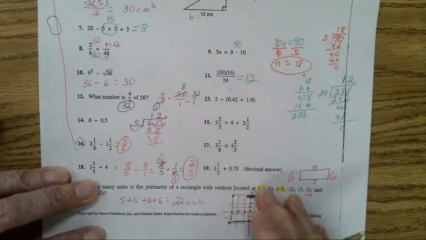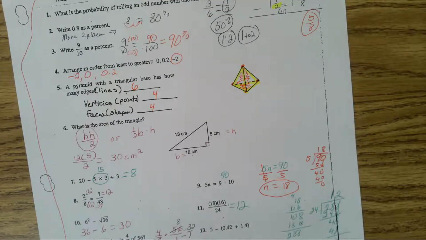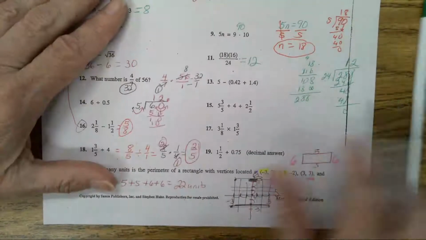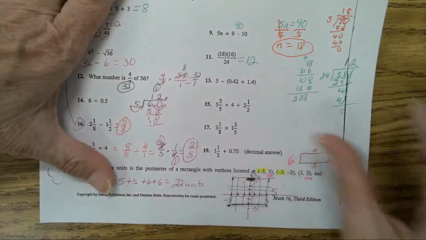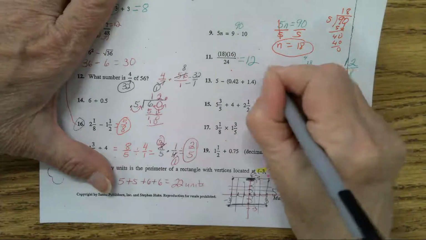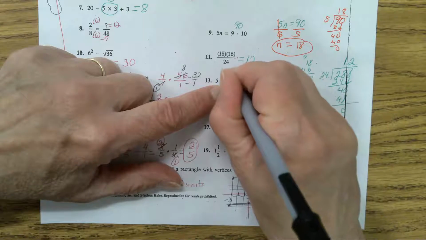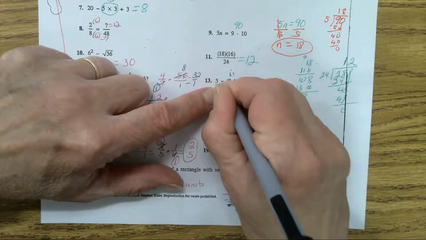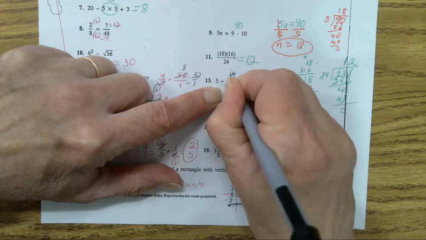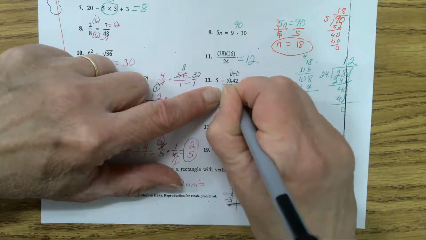All right. Now let's go on to number 13. In 13, you're going to add what's in the parentheses, right? Now, when you add decimals, you line them up, right? So in this problem, you're going to have 1.4 plus 0.42. So I'm just going to put 1.4 above it and add it right here. Line my decimal points up. That's 2, 8. So I have 1.82.